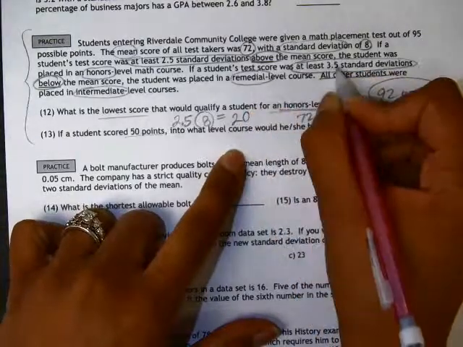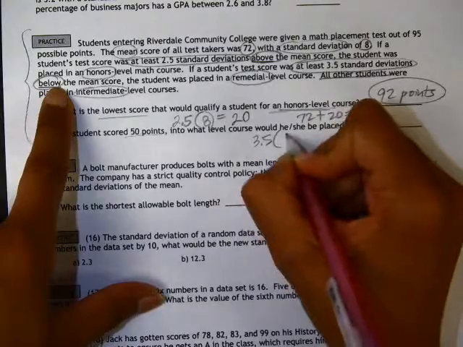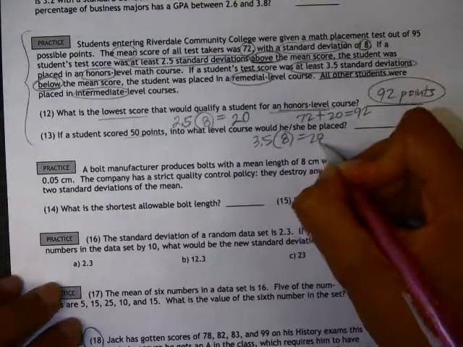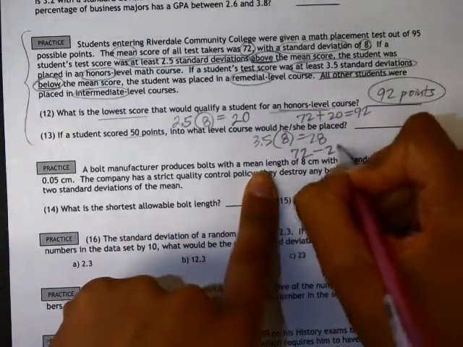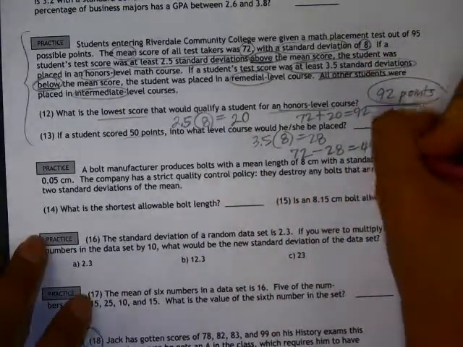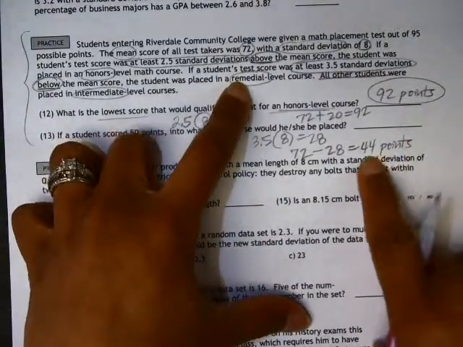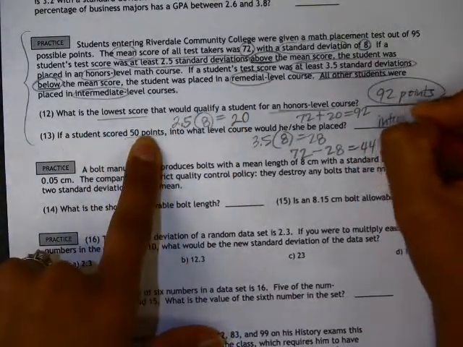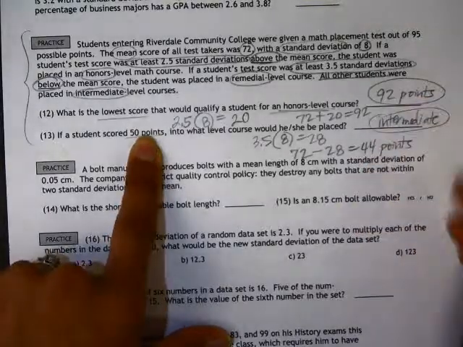To get into the remedial course, you have to be at least 3.5 standard deviations below the mean. So 3.5 times 8 gives you 28. If you're below the mean, I'm going to take 72, which is our average, minus 28, which is 44 points. So to get into the remedial course, you need to have a score of 44 or less. So the 50-point kid, he ends up going into intermediate since he can't go into honors or into remedial.